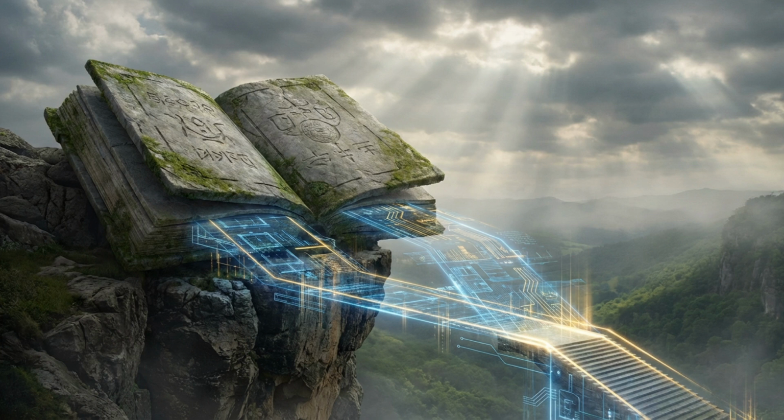The second tension is the speed of the field versus the permanence of a book. O'Reilly books are written over months and printed on paper. The LLM landscape changes faster than any book can track. Some techniques covered here, like certain fine-tuning approaches, are already being superseded by newer methods. The bonus content folder attempts to address this with guides on Mamba, mixture of experts, and quantization. But the core curriculum is frozen.